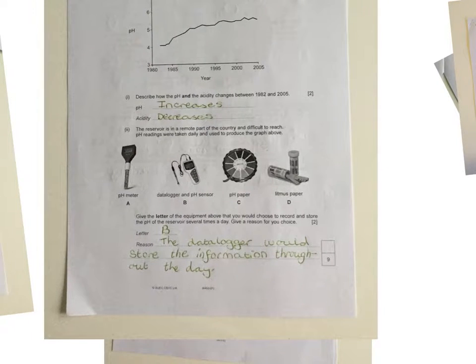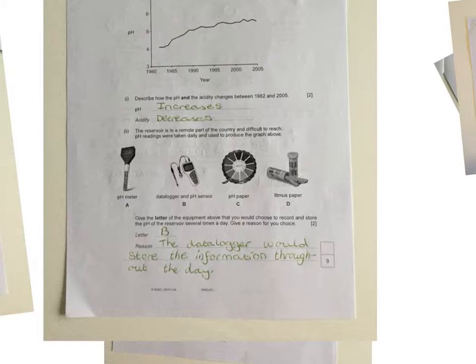It then goes on to give you a series of equipment that you could use to test the pH of the water. Give the letter of the equipment above that you would choose to record and store the pH of a reservoir several times a day. Give a reason for your choice. So I would pick the data logger and pH sensor, because the data logger would be able to record and keep your data all day. So you'd be able to record the same place in the water throughout the day and be able to store and look at whether the pH changes throughout the day.